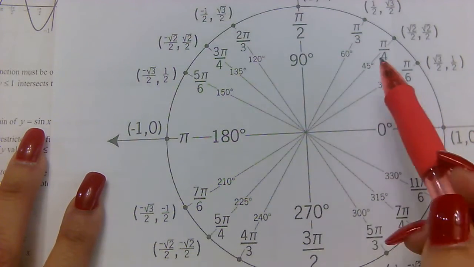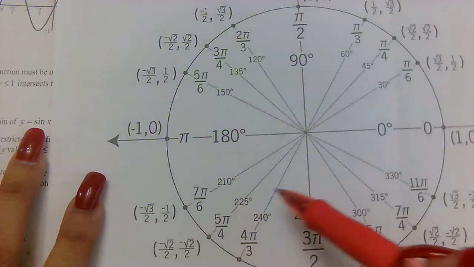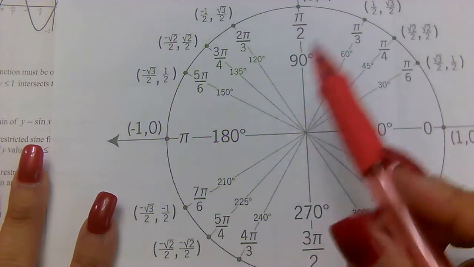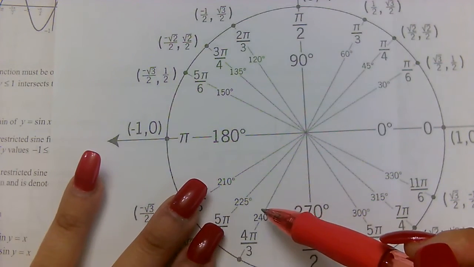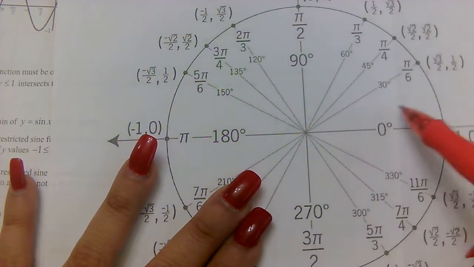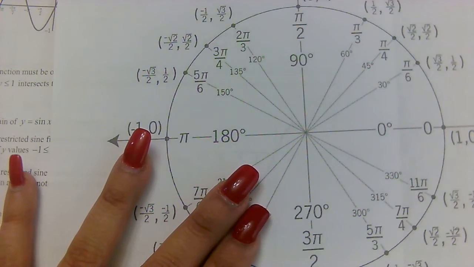Well, we're only going to use 2 out of these 4 quadrants. One for positive and one for negative. We will never ever be using quadrant 3 for any of these trig functions because we always want to use quadrant 1. Remember, quadrant 1 is positive for all of them.